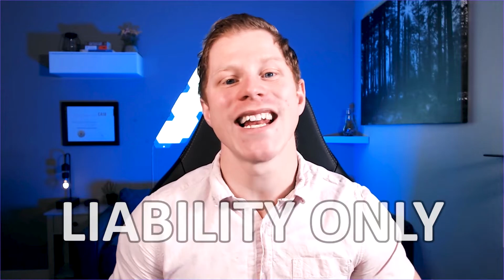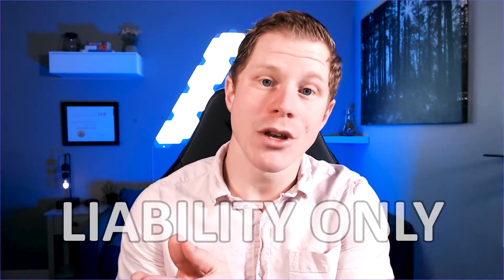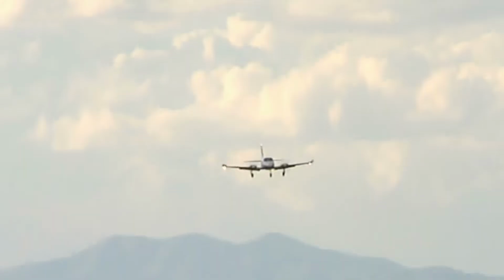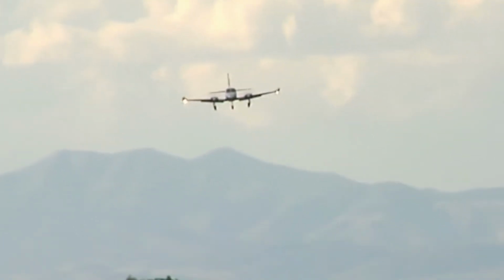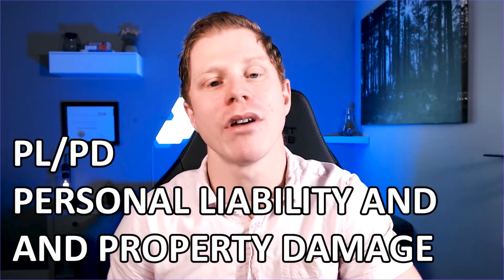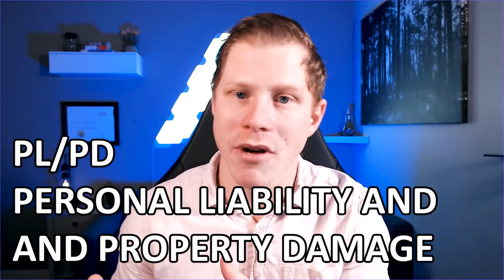The cheapest coverage that you can purchase for your aircraft in Canada is liability only. This will give you third-party liability so that you can meet Transport Canada's regulations and fly your aircraft in Canada. And in most cases will also give you passenger coverage as well. Third-party liability is commonly known as PL and PD coverage, personal liability and property damage coverage.